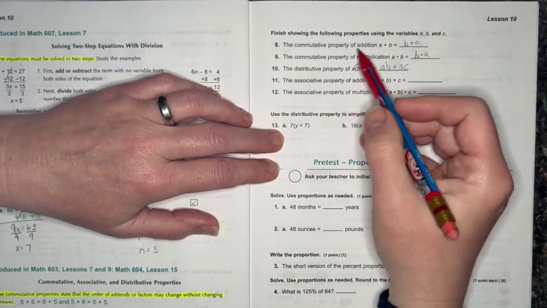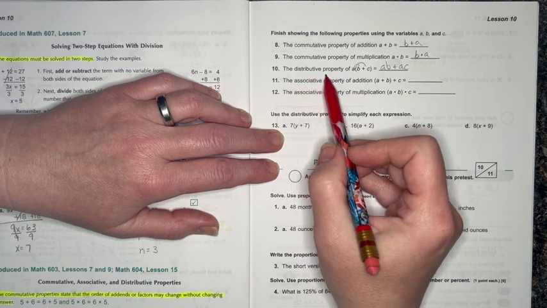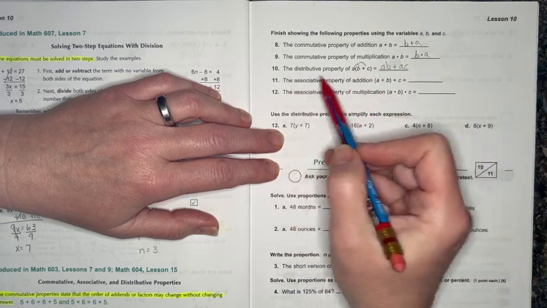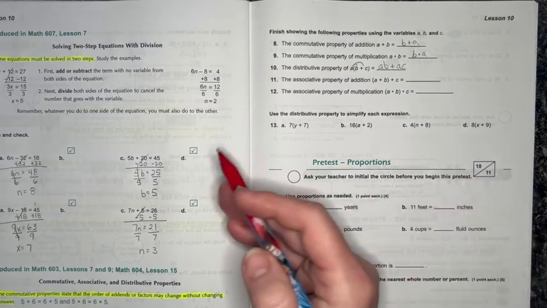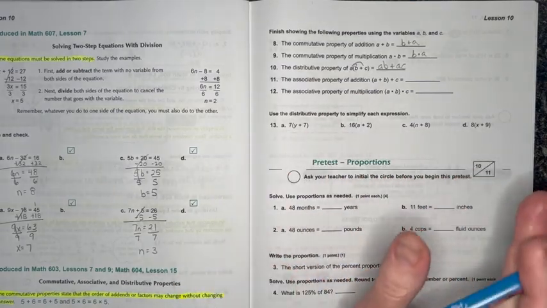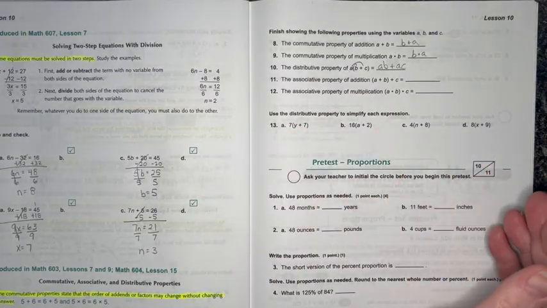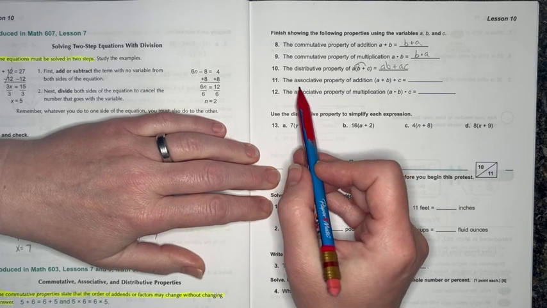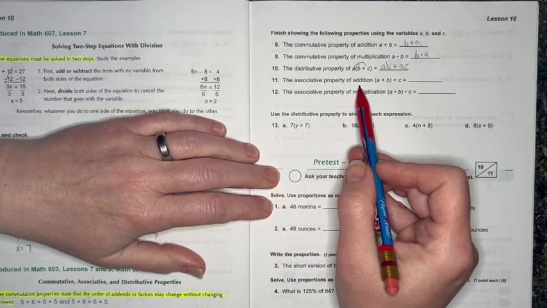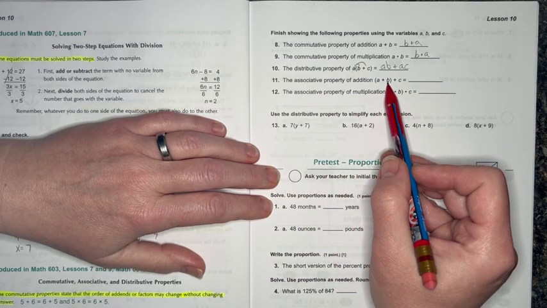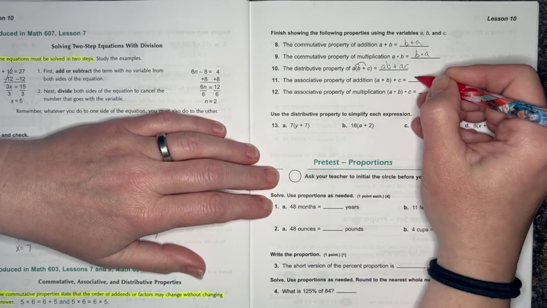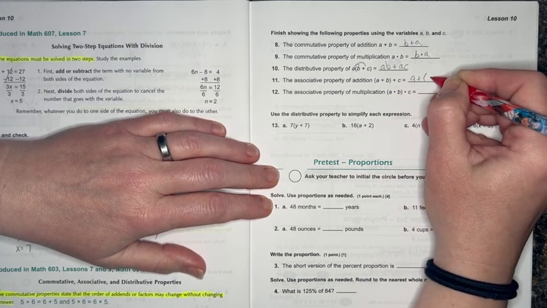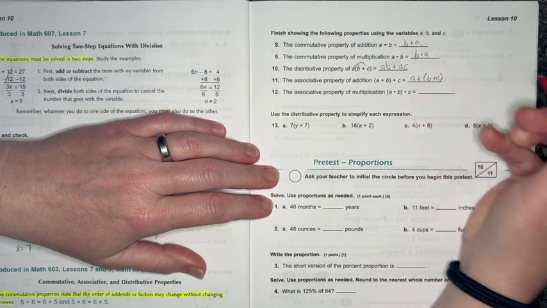Commutative property is fine. Associative property is fine. Distributive property, very important. We will be using that, as you can see right here, a lot. This is a lot of what we do in algebra, the distributive property. The associative property of addition tells me that if a is associated with b, a plus b, then plus c, that a plus b plus c is going to be the same thing.